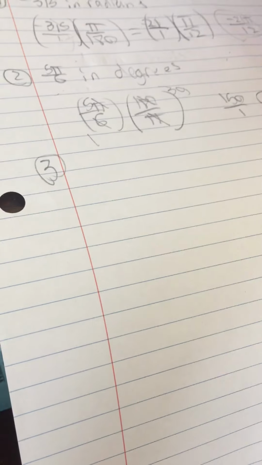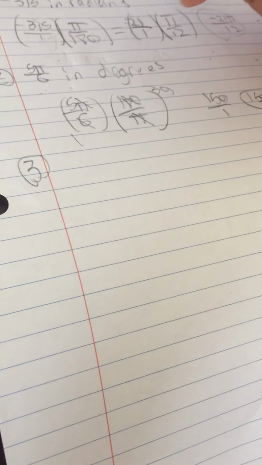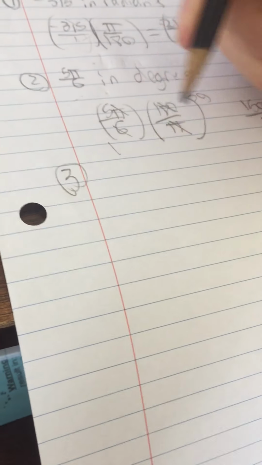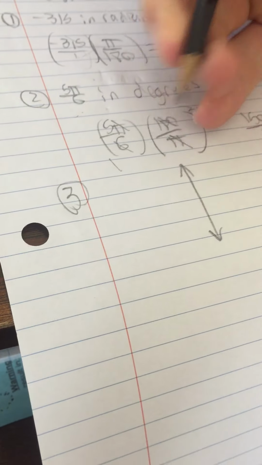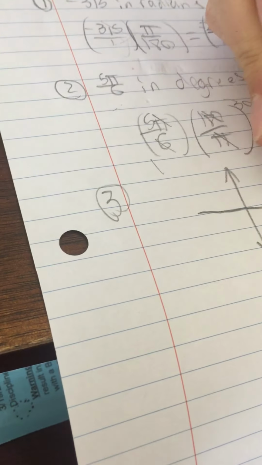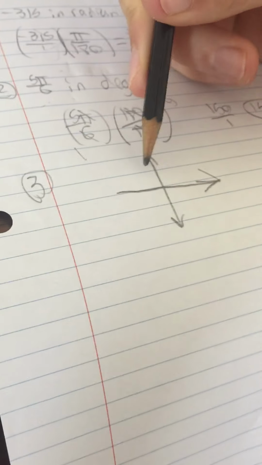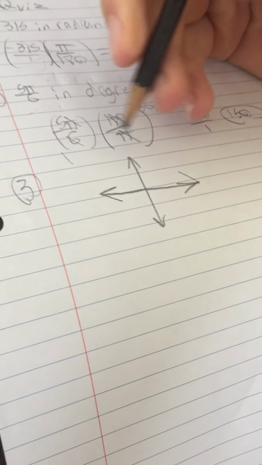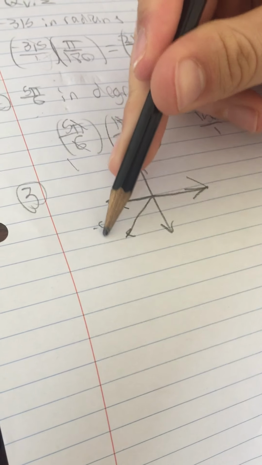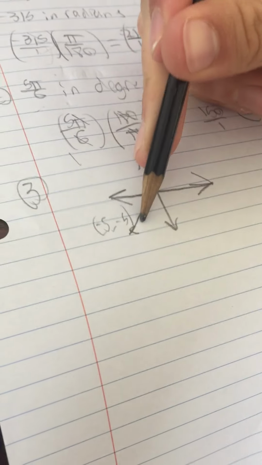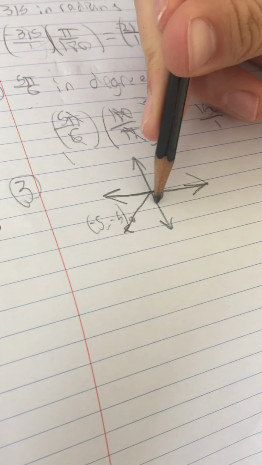Number 3, these are the more annoying ones for me, but for this one, I'm going to do a measure of, I'll draw it. This is terrible. I'm going to do the negative 5 by negative 5, and I'm finding this measure.